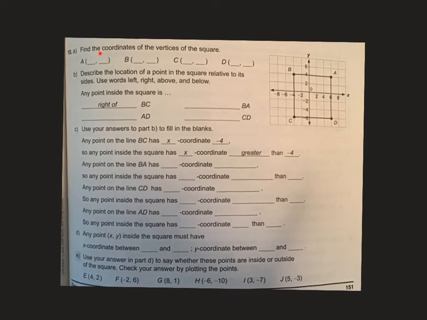The first part is to find the coordinates of the vertices of the square. So remember, vertices are corners. So here's A. What's the X value? What's the Y value? Write it in. Here's B. What's your X value? What's your Y value? C, X, Y, D, X, Y.